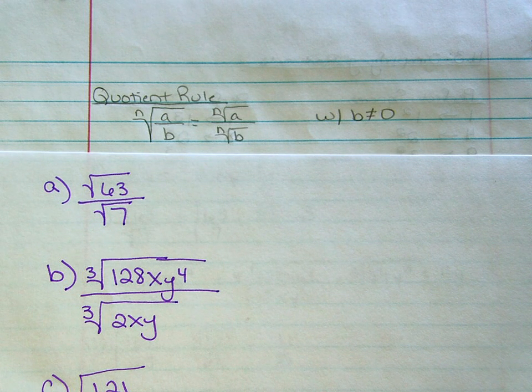So for A, I will work 2 different ways. The first way, I'm going to keep it separate. I'm not going to apply my quotient rule. I'll keep it as we're going to look at the top and we're going to look at the bottom separately.